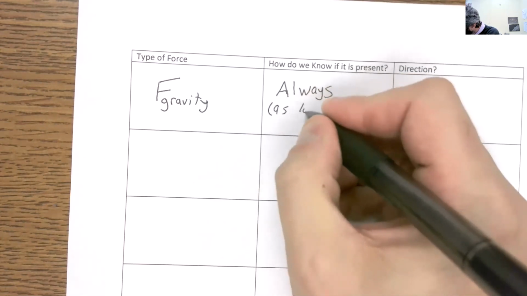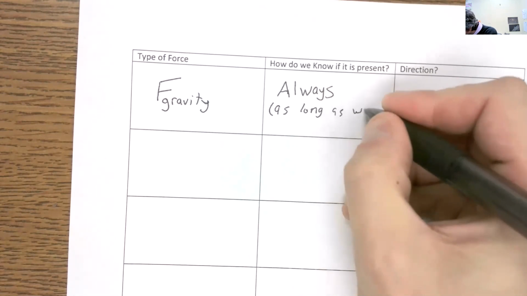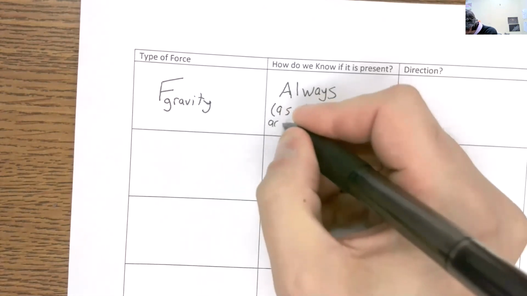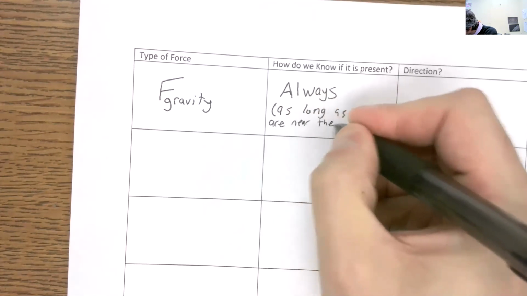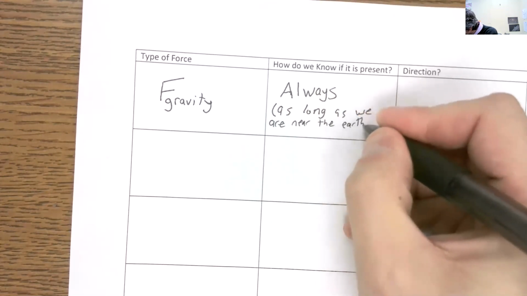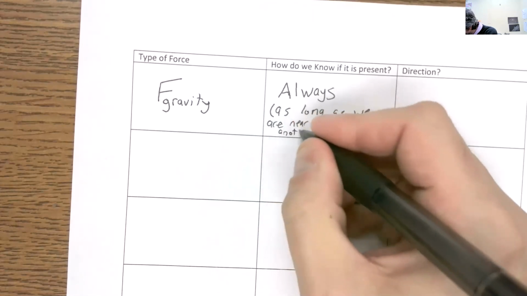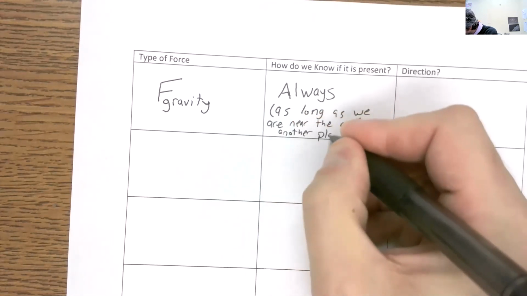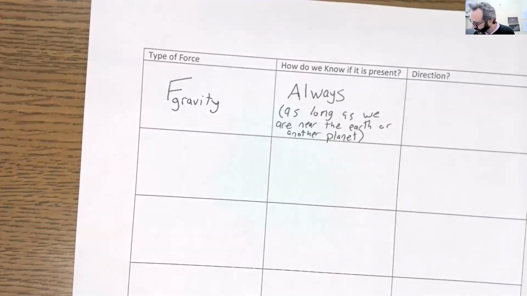So as long as we're near the Earth, or some other planet, or star or moon or whatever, we're always going to have the force of gravity.